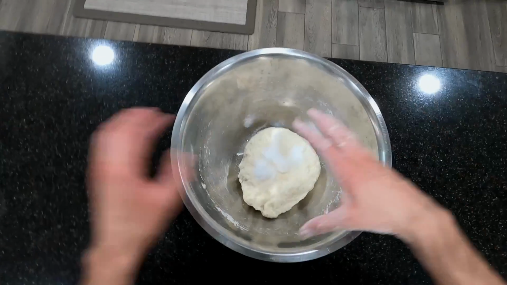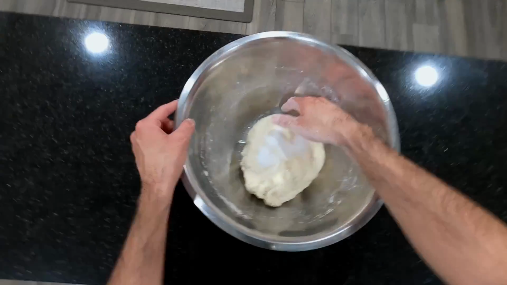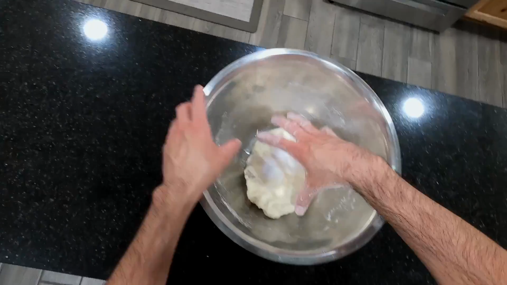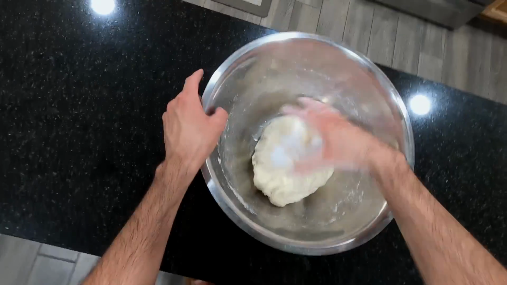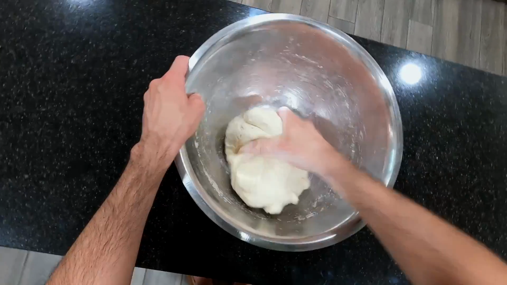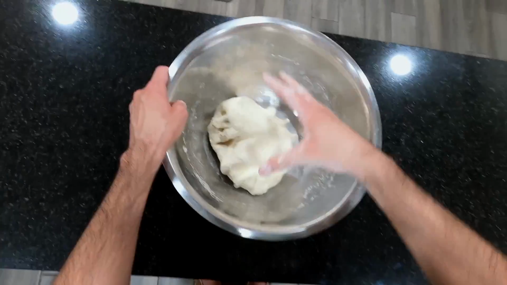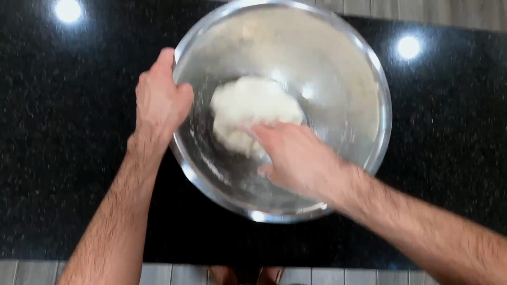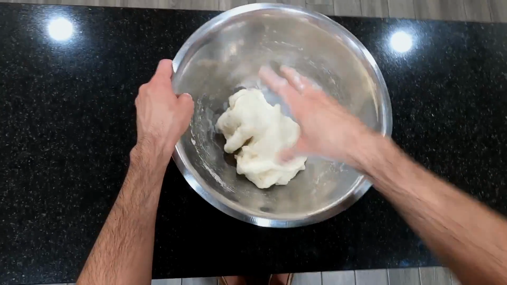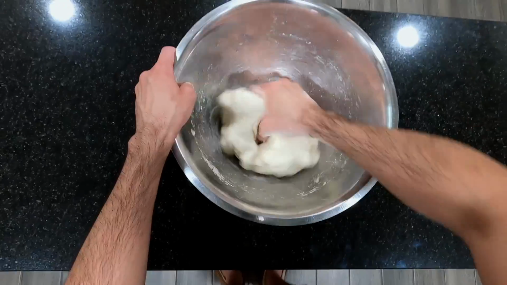We'll do another hand knead for about 5 minutes. If you're using a mixer, of course the times change, but since we're doing everything by hand, I'm just gonna stick to speaking about that. So I'm just gonna go ahead, and what I'm doing is I'm just squeezing it, and this just helps get the rest of the water into the dough.